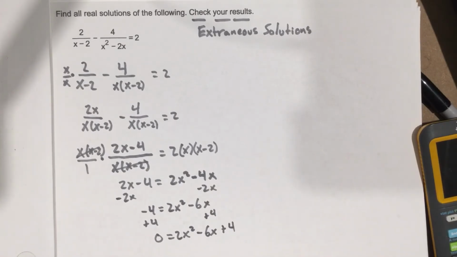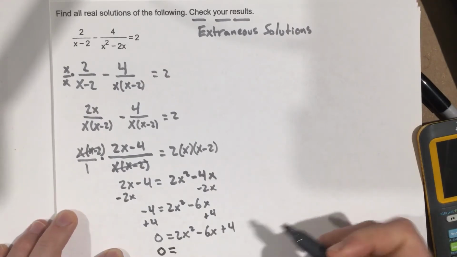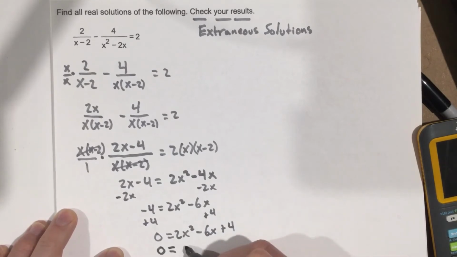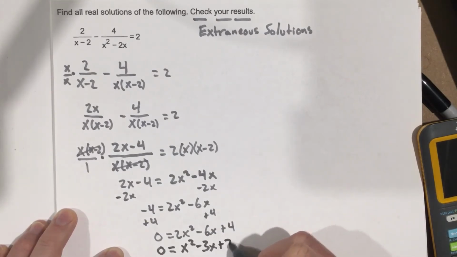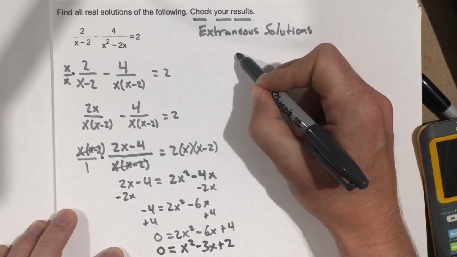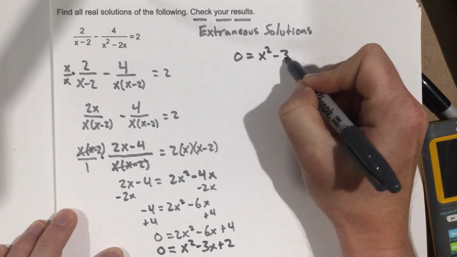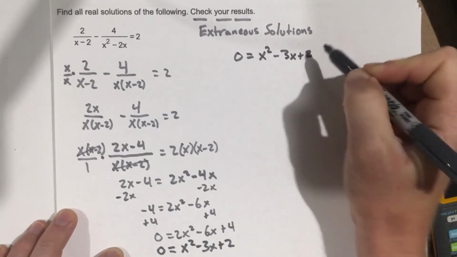Now to make this problem a little easier, I'm going to divide each term by 2. I can divide each term by 2 because they all have 2 in common. So that's 0 equals, because 0 divided by 2 is 0, x squared minus 3x plus 2. Now I'm going to bring this equation up here, and I'm going to try and factor it. If I can't factor it, we're going to the quadratic formula.